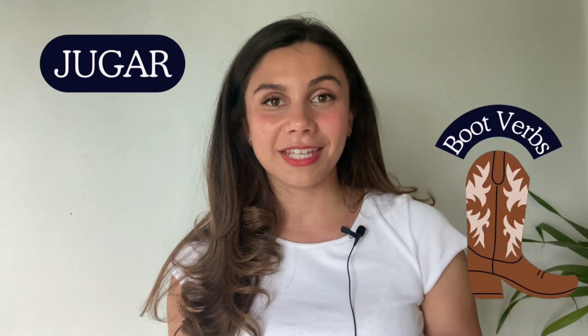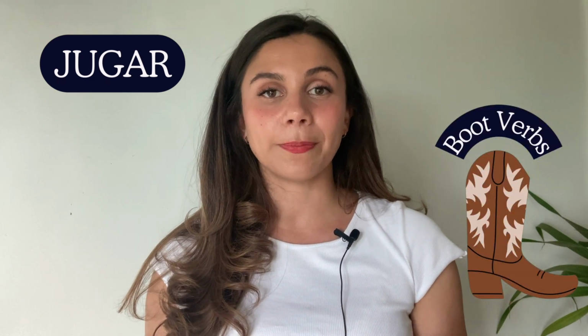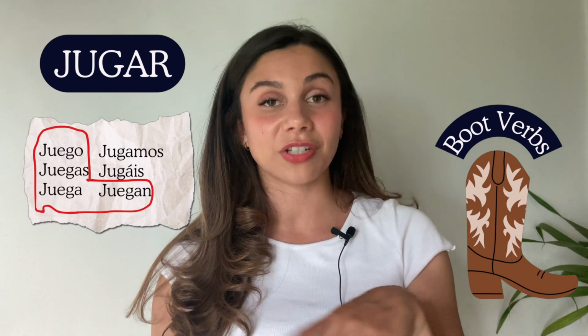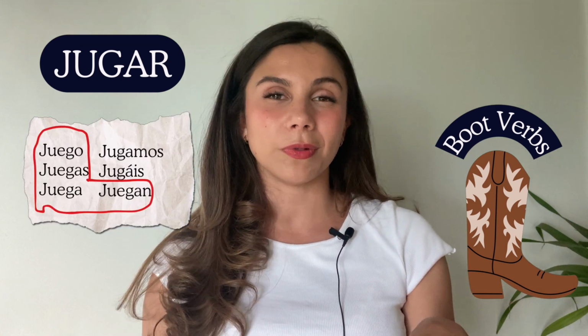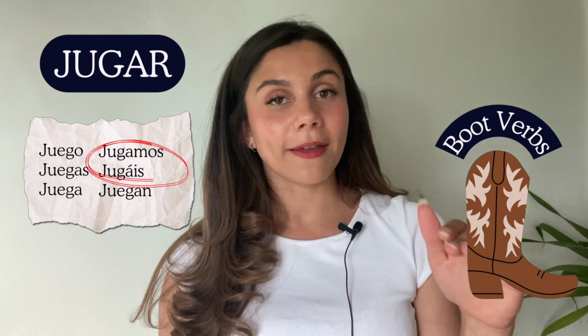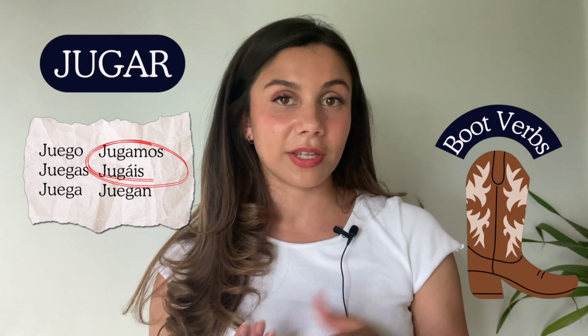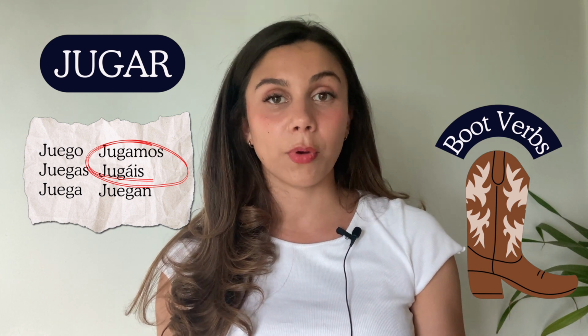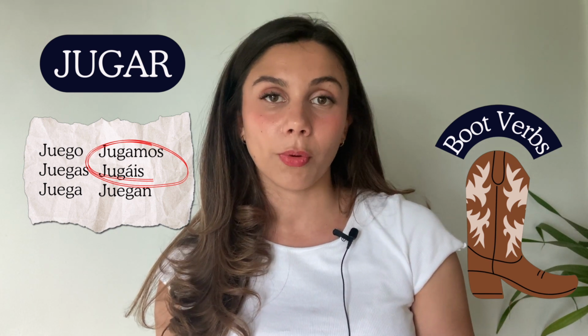You might have also heard these referred to as boot verbs. This is because if you were to take a line and draw it around those where the stem is actually irregular, it would form a boot, kind of. Nosotros and vosotros, the stem doesn't actually change. So it's not juegamos, it's jugamos, exactly as you would for a normal verb.